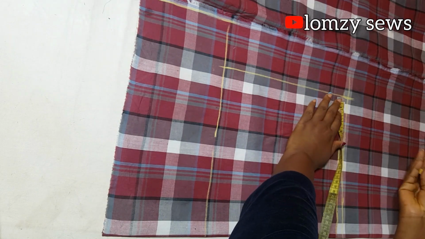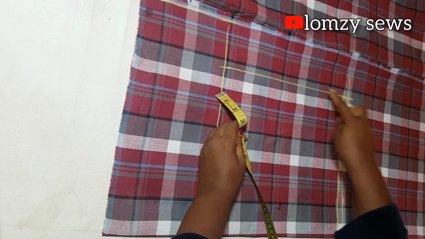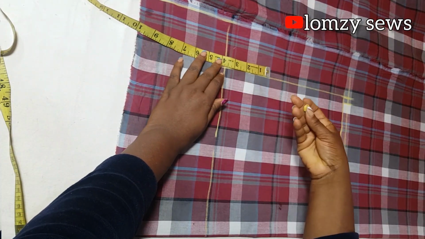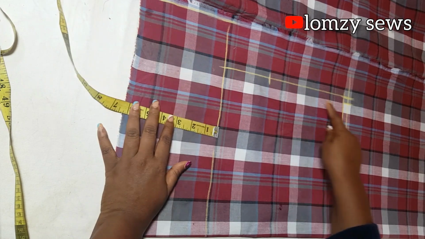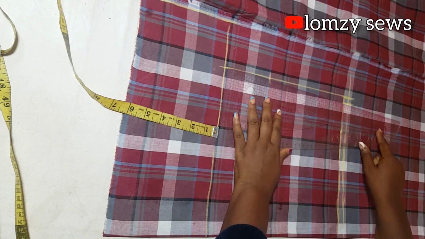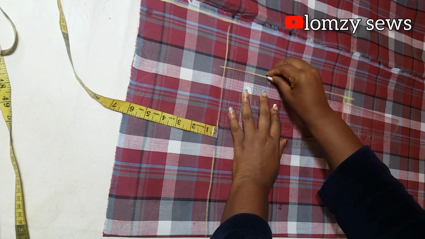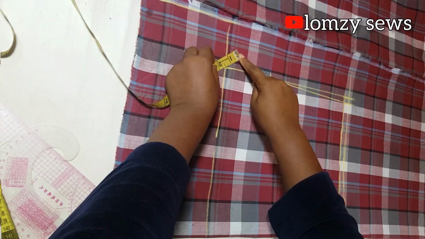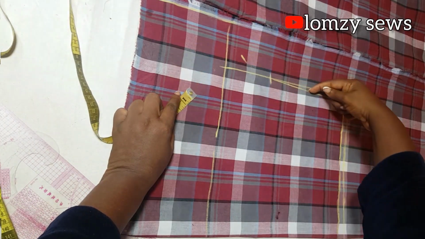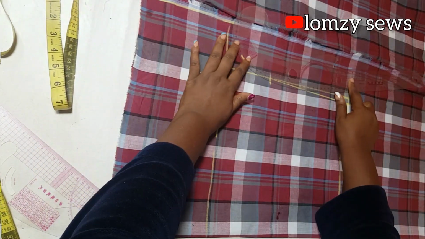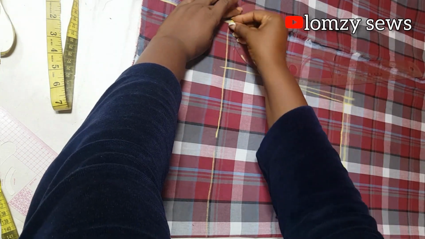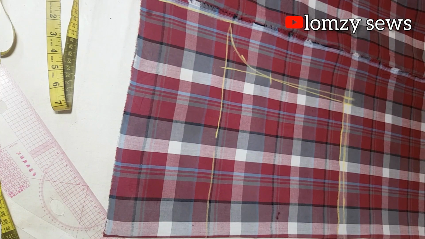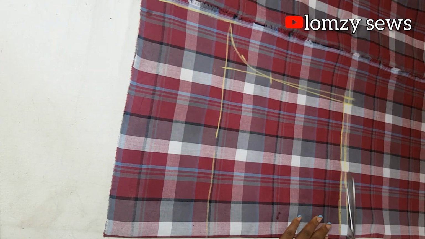Next, I'm going to come in here 0.5 and I'm going to divide this by 3. So 1/3 of that length, I will mark it here to give me a guide to mark the center front line. This is the new center front line. Next, I'm going to make the curve, come out here 1.5 inches to have a guide and mark the curve. I'm using my curve ruler to mark that crotch curve. Now I have the front. I'm going to go ahead and cut this out.